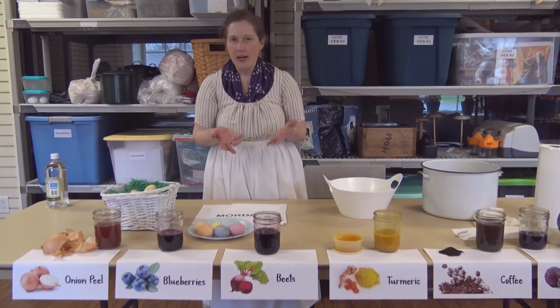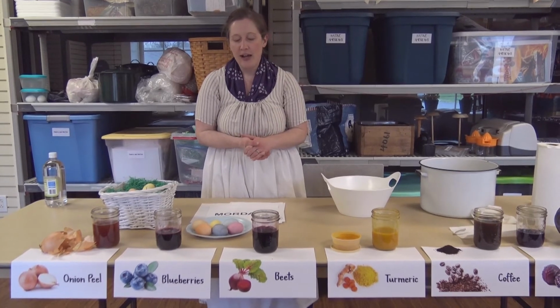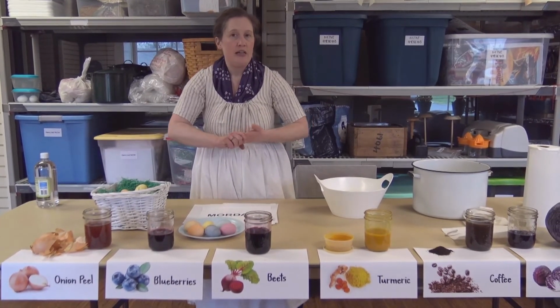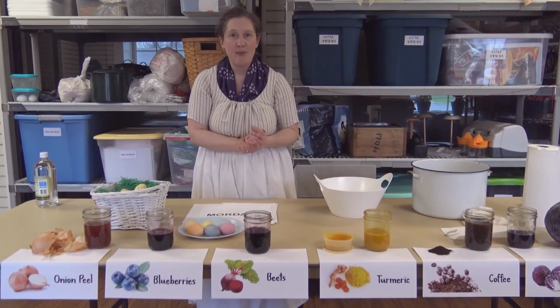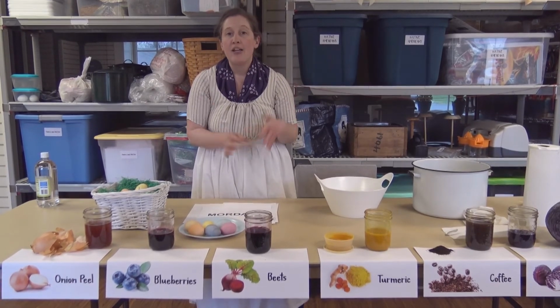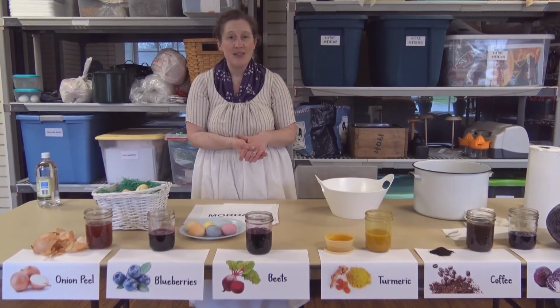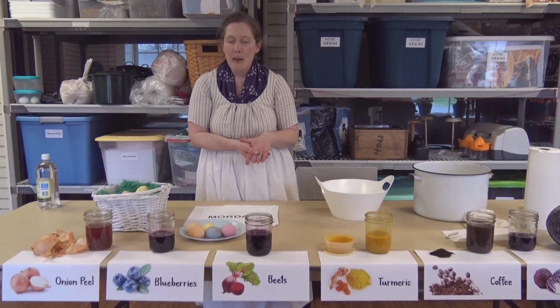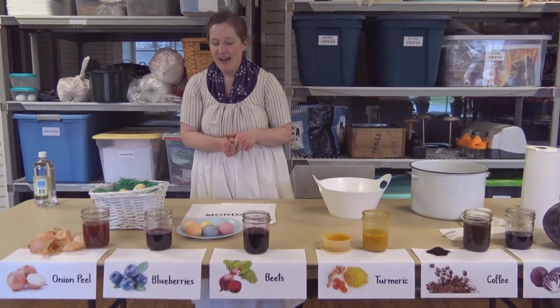So even though I tried, I wasn't successful in getting a green dye. People have tried using spinach and kale and even grass that they pick from outside or freshly cut grass. And you are welcome to try some of those things at home and see if you might have better luck than I did, but I was not able to get a green dye.